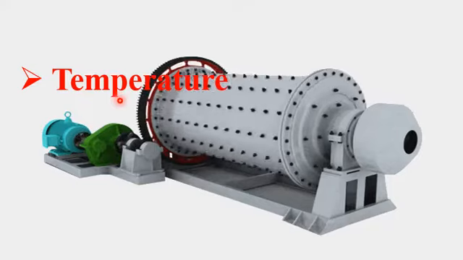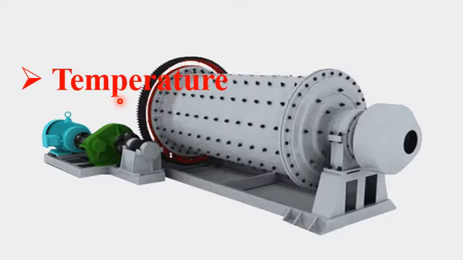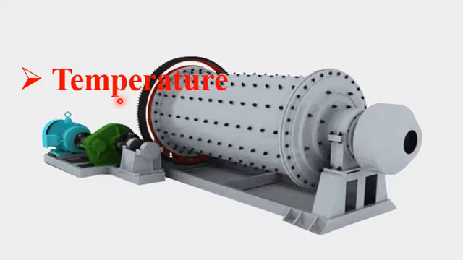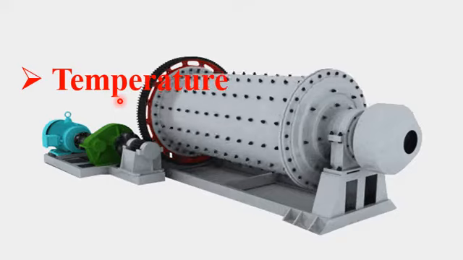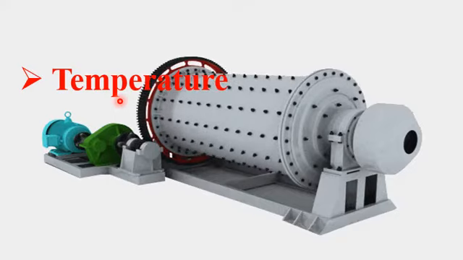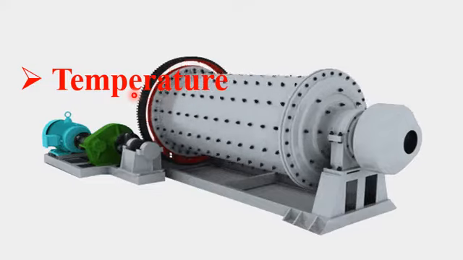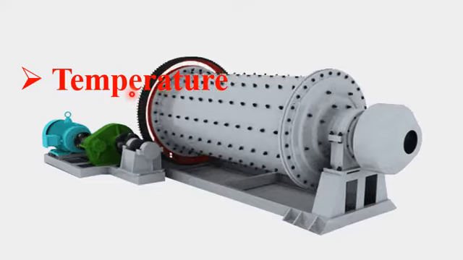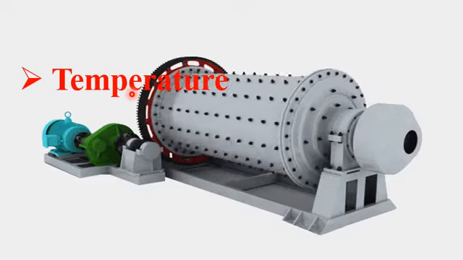When the milling ball and bulk material collide, there is also a frequency with which they collide, so there will be an increase in temperature.